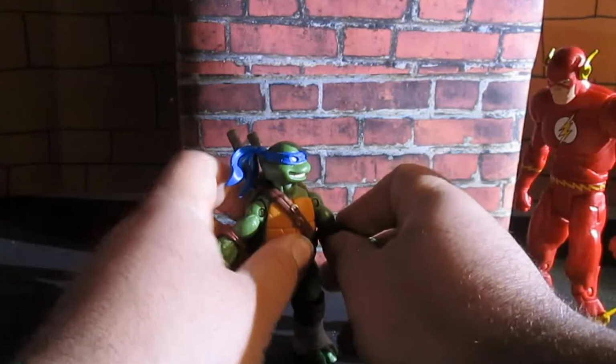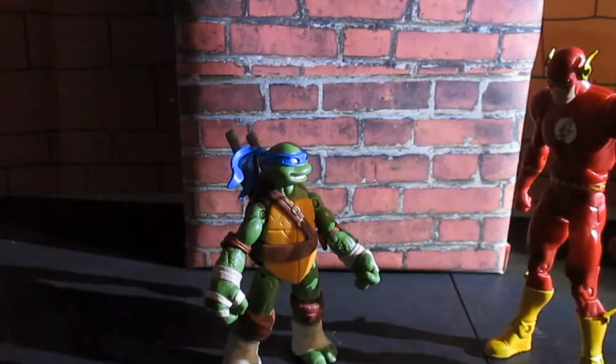Now I'm going to show you what it's like moving the character nice and smooth, so you get that nice smooth, live animation. So here we go.